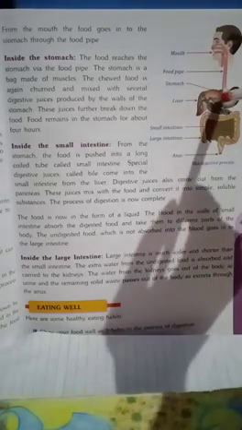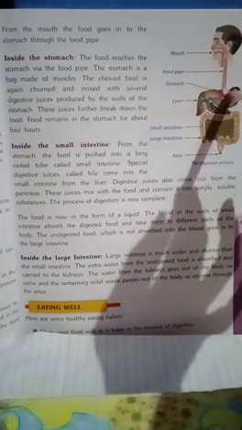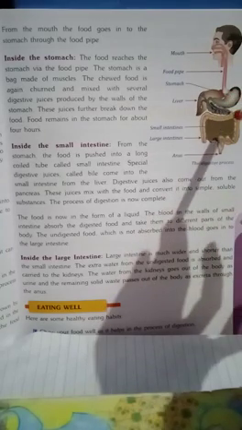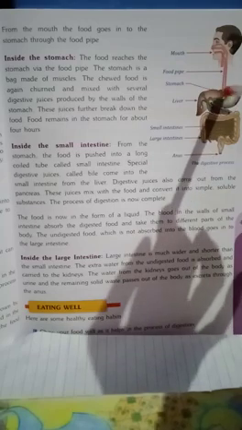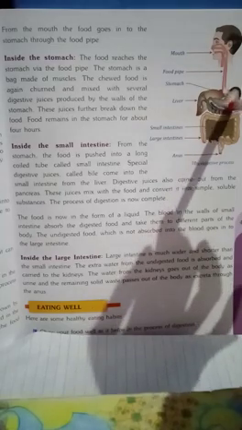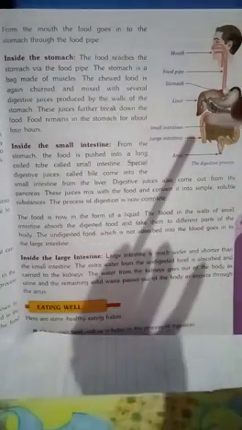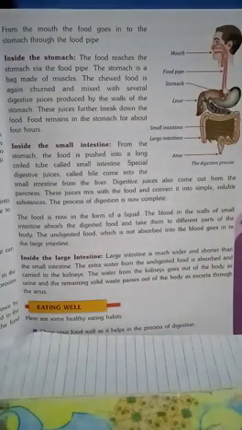This is the wall, students. This wall makes the food get crushed with the help of the digestive juices produced by the walls of the stomach. This juice further breaks down the food. The food remains in the stomach for about 4 hours.